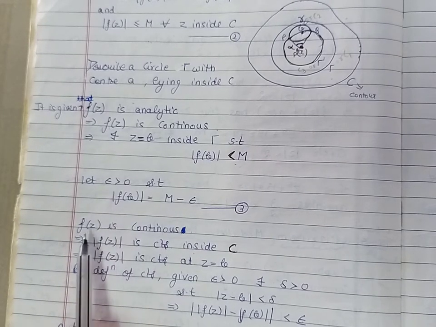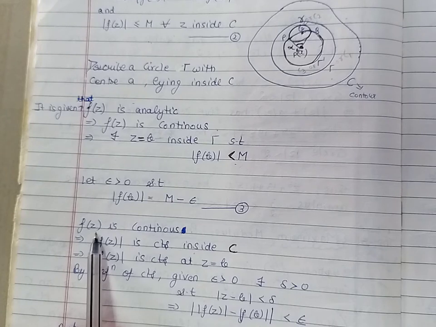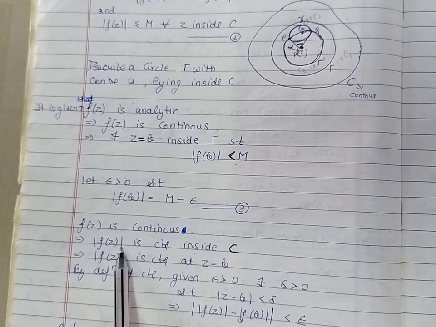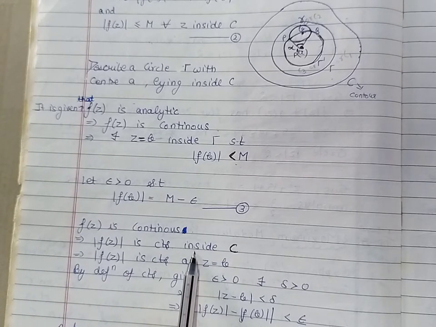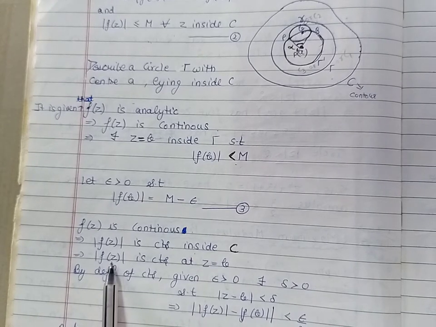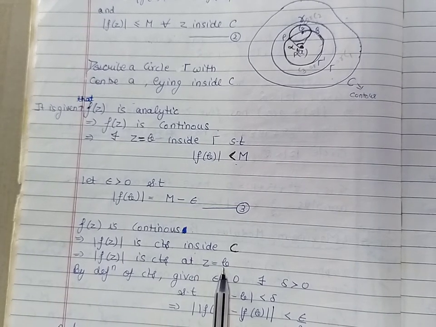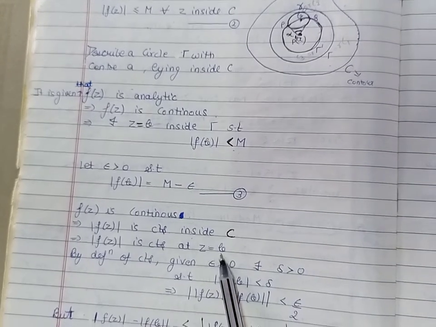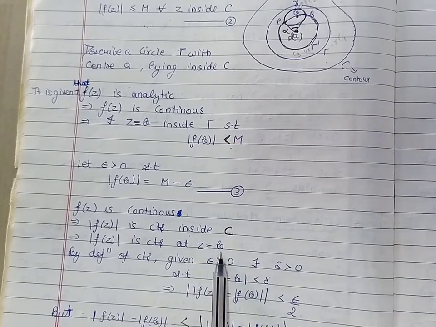Now because f(z) is a continuous function, its modulus will also be continuous inside the contour C. So we can say that |f(z)| is continuous at the point z = b also. Now we can use the definition of continuity at the point b.